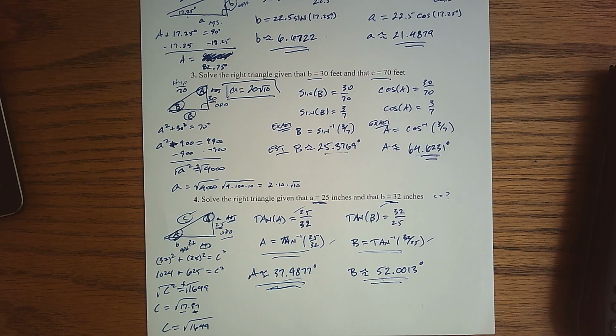We have one more item to cover in 2.4, a little bit of an application problem that deals with solving right triangles. So we'll do that in the next video.